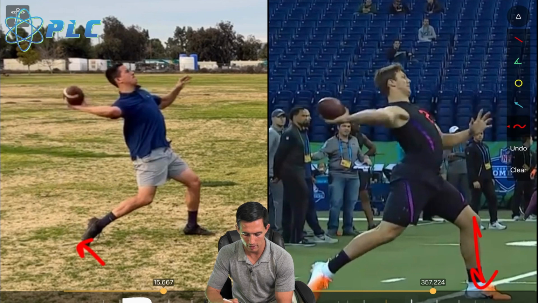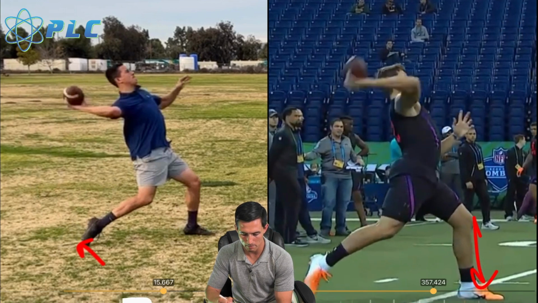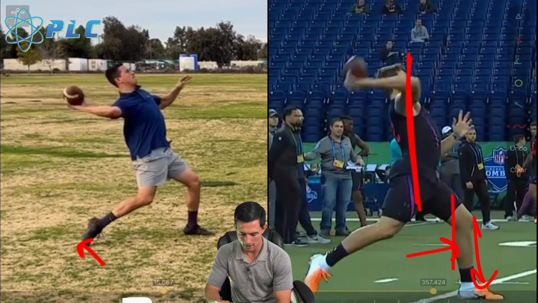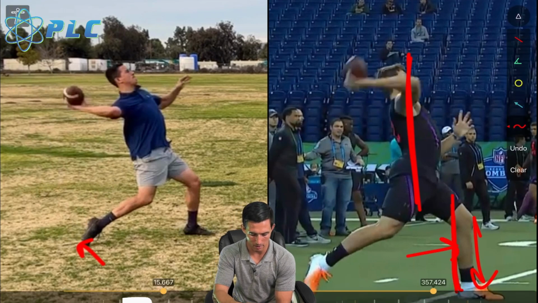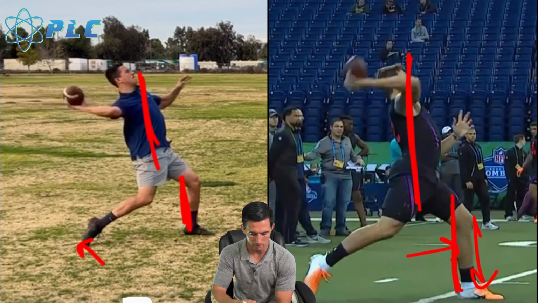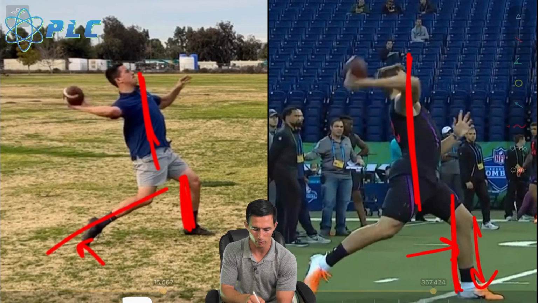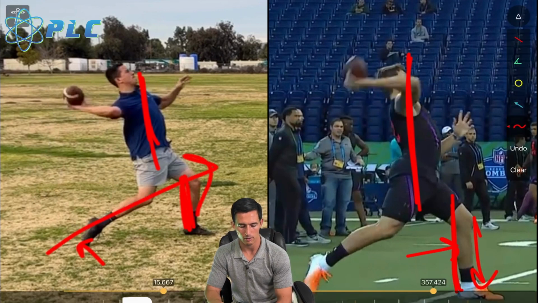Right, so you can see he does a really good job of keeping his weight back more. You can see how his body is further back than the heel, where you can see my body is basically all the way up to the heel. So I've already started a large amount of that forward movement overall, right? And that ends up getting me into trouble.